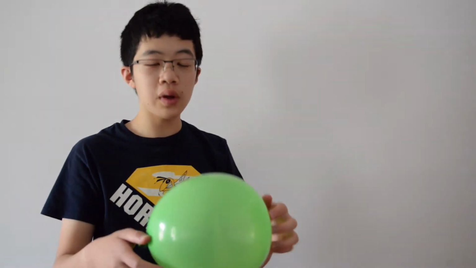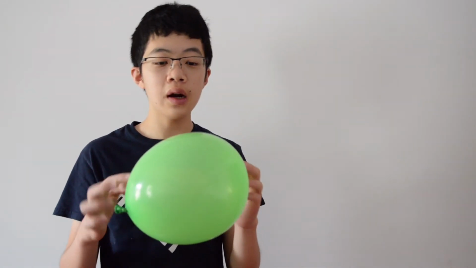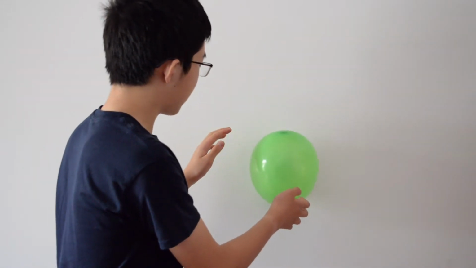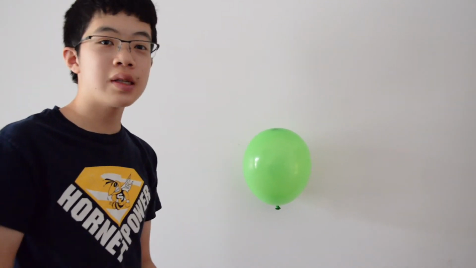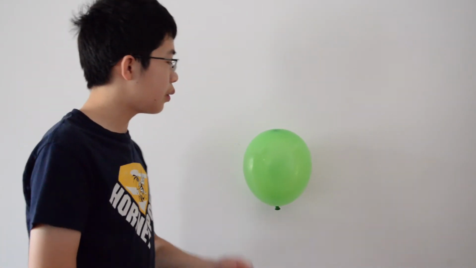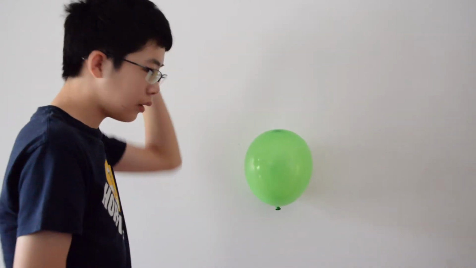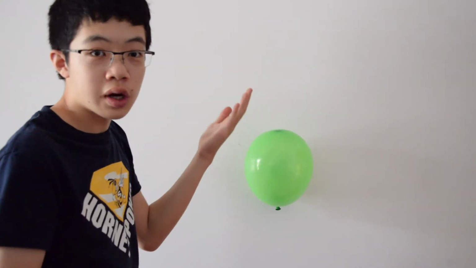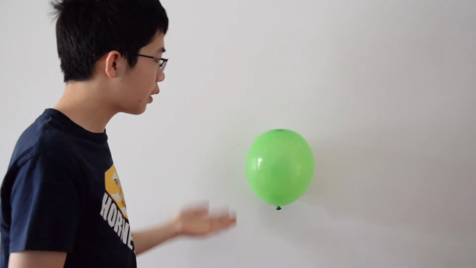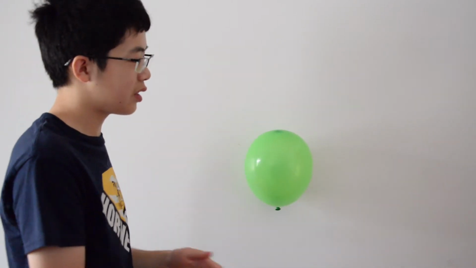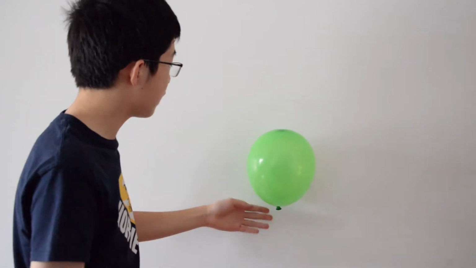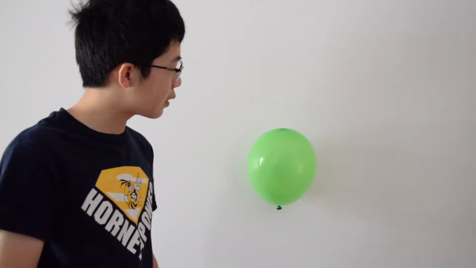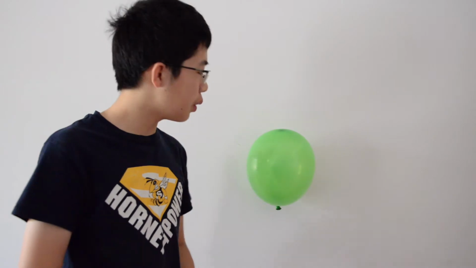Okay, so we've rubbed this balloon against my hair, and it should stick to the wall now based on principles of static electricity. So there you go, it's stuck to the wall. Now of course this isn't permanent, but basically what's happened there is the electrons, or the negative charge in my hair, has transferred to this balloon side, and it wants to stick to anything that's less negative or more positive, so it sticks to this wall right here. And that's the first experiment. I hope this goes well for you.